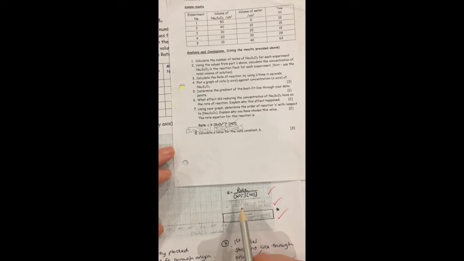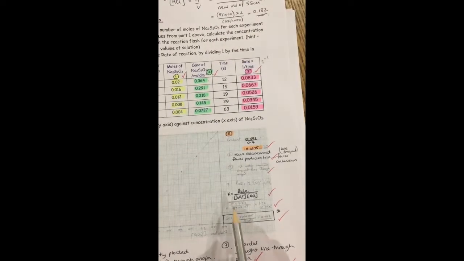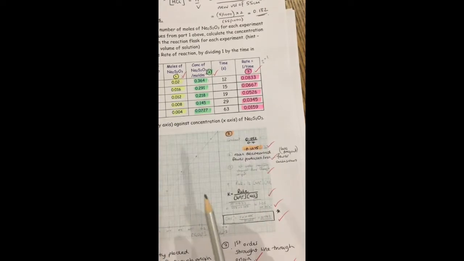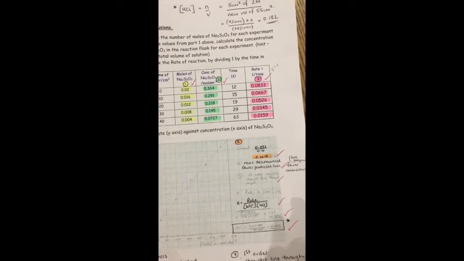Okay. Then you need to sub in the values, and this is where quite a few people lost marks. So with any of these calculations, you go back to the data and you have to choose an experiment and substitute the values in.